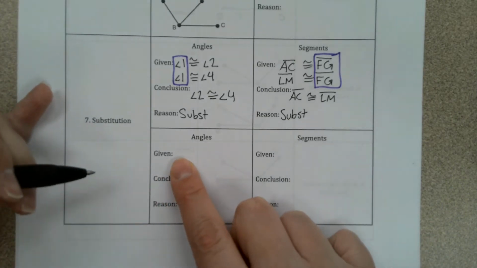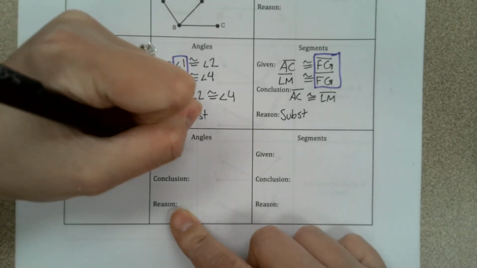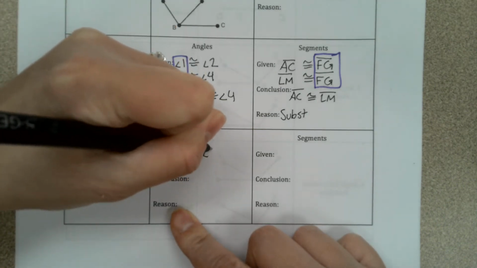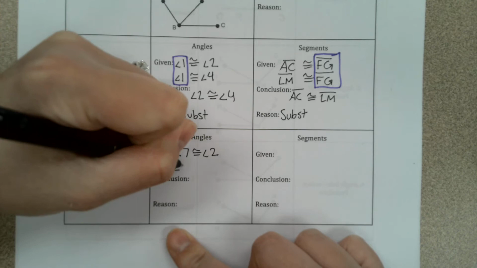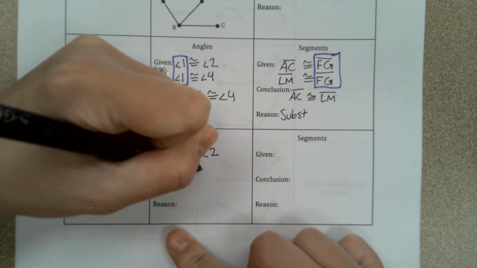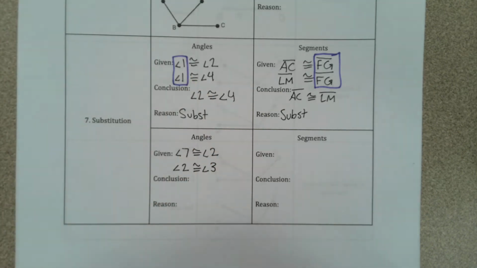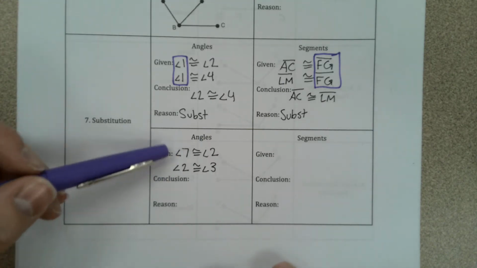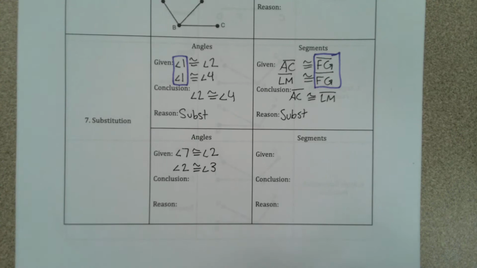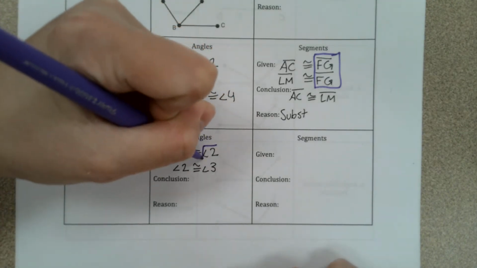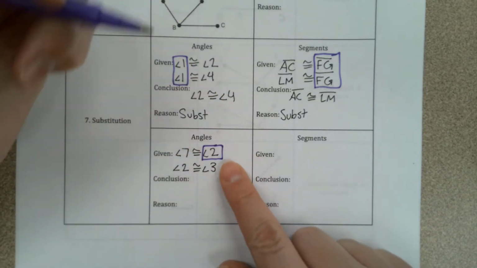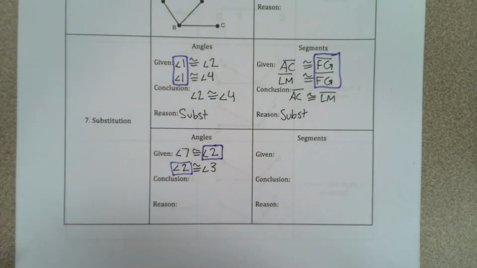All right, let's repeat that again, but the orientation is going to look a little different. So let's say this time we're given that angle 7 is congruent to angle 2. And then we'll come down here and say that angle 2 is congruent to angle 3. So it looks slightly different, but the idea is still very much the same. We look for a repeated angle between the 2, and angle 2 is repeated. It's on both statements. So we have angle 2 here and angle 2 here.